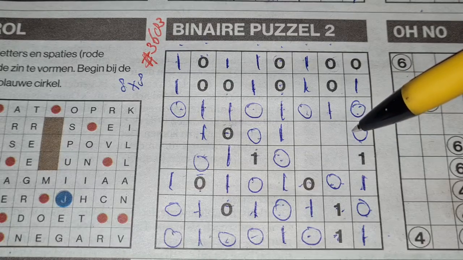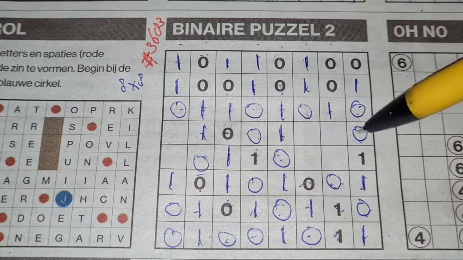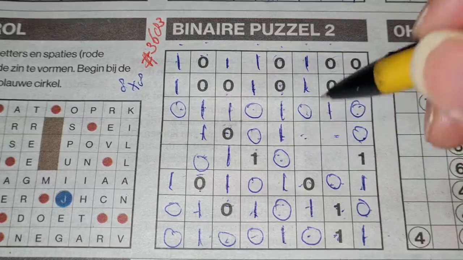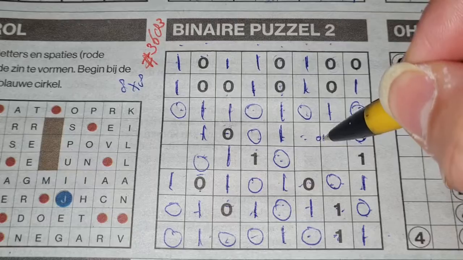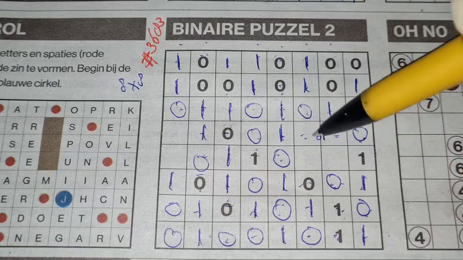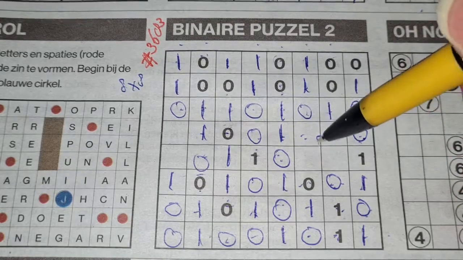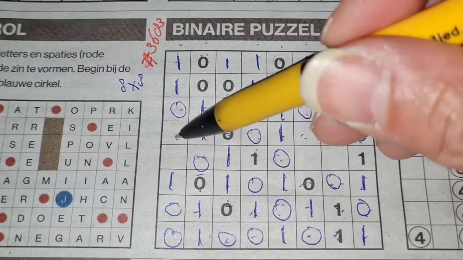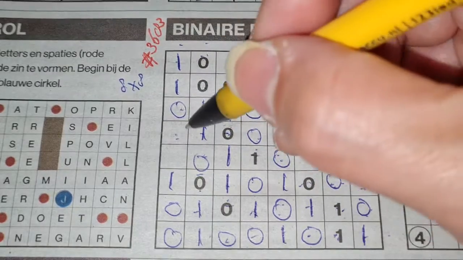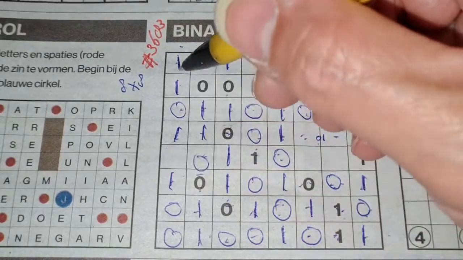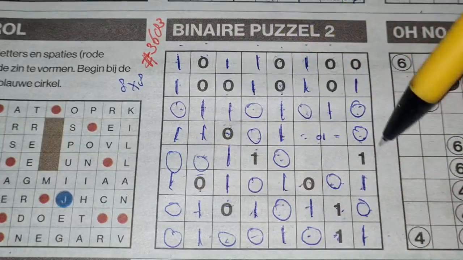And I know between a 1 and an O with 2 empty boxes, there's always an O and a 1 there, but I do not know in which order. So we have the first O, second O, third O, fourth O. So this box should be a 1. 4 ones we have here, so the rest are O's.